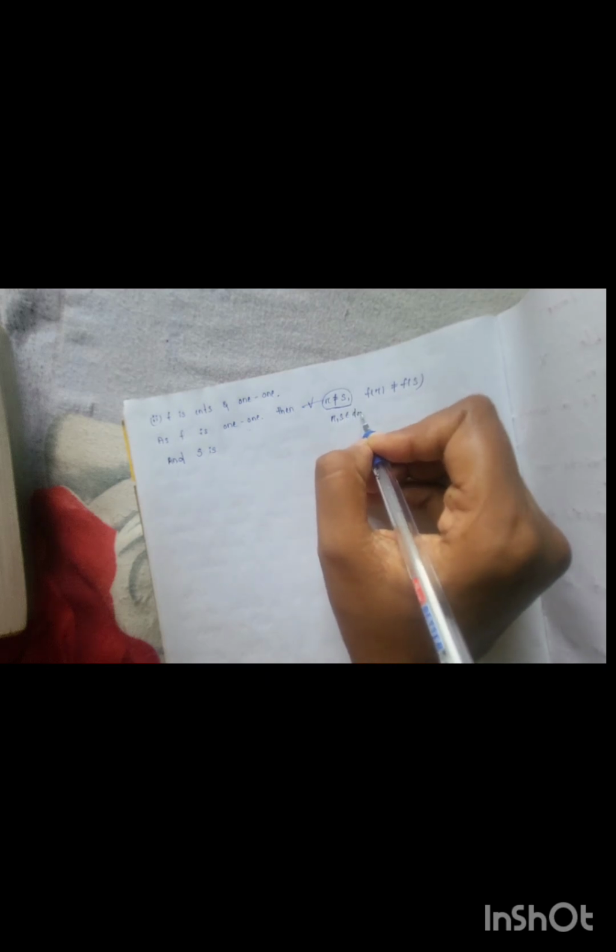As f is one-one, from the definition of a one-one function we know that for all r not equal to s, where r and s belong to the domain of f, then in the codomain f(r) is not equal to f(s).